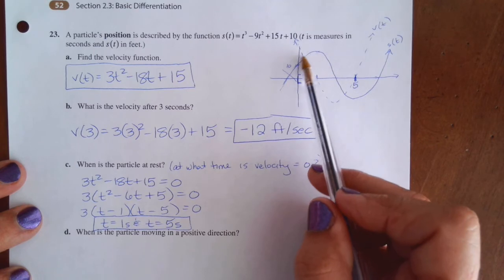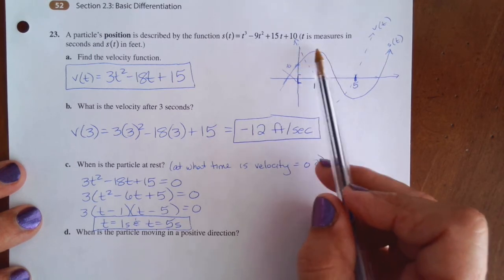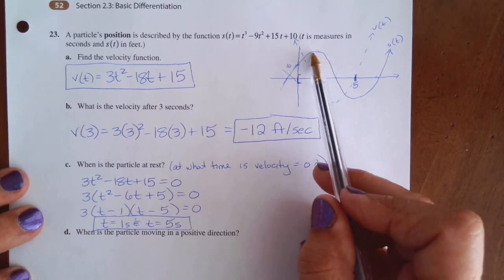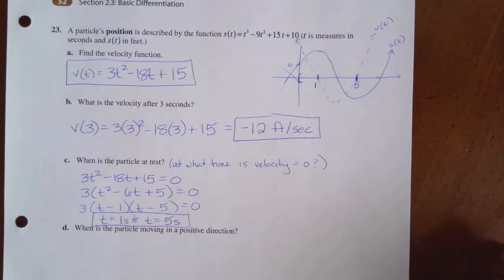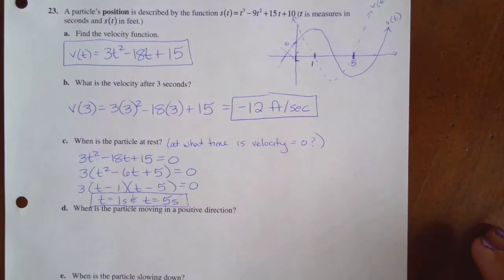And usually you got to stop to turn around. And that's not always true on a bike or car, but on a picture, there's going to be a little split second where your velocity is 0. Okay. All right. Let's look at part D.